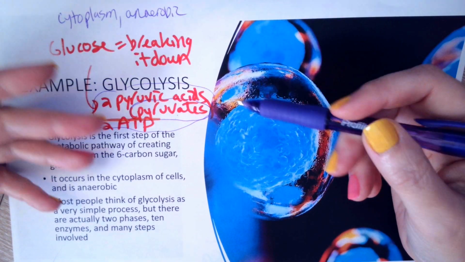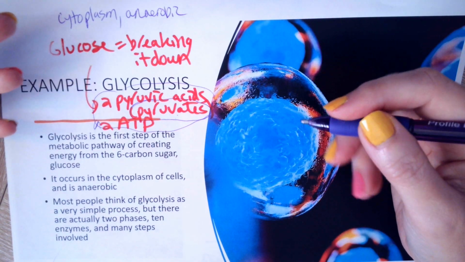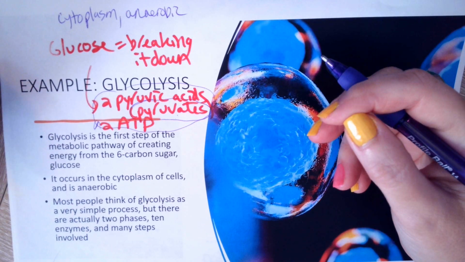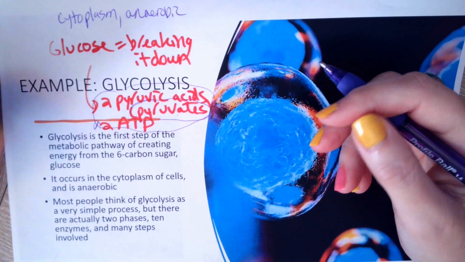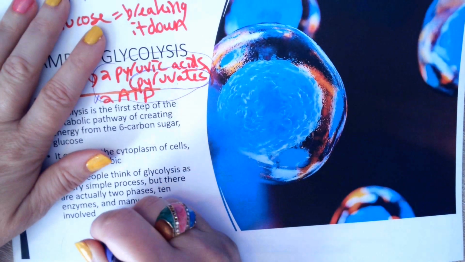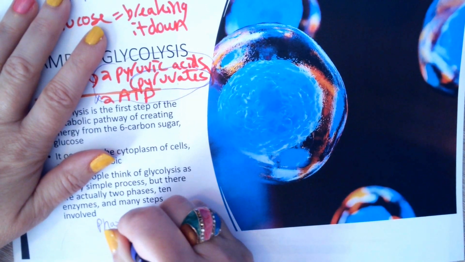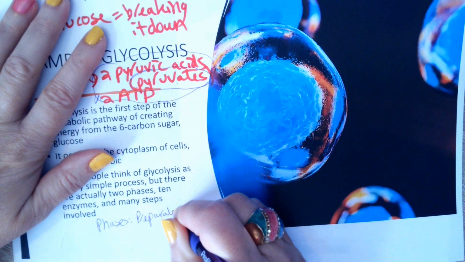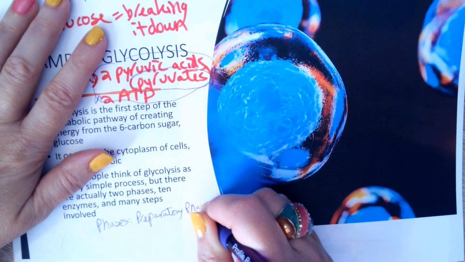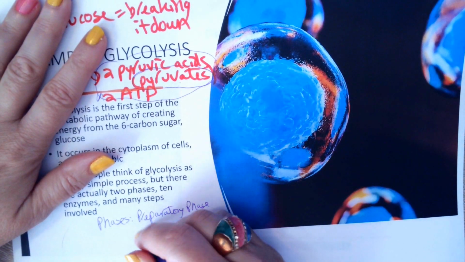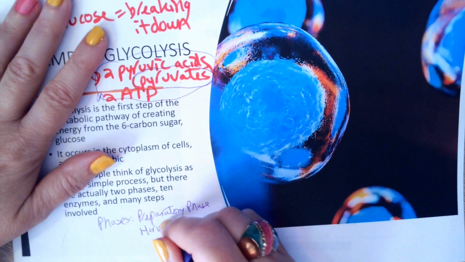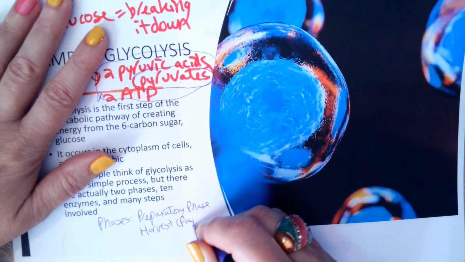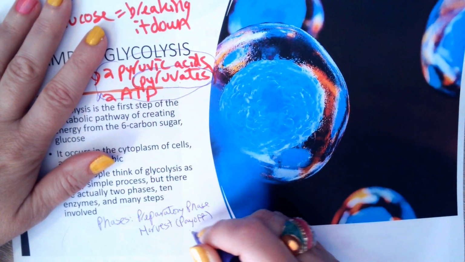But there's actually several steps to it, different phases. One phase is called the preparatory phase. And the other would be called the harvest, or you could call it the payoff phase.